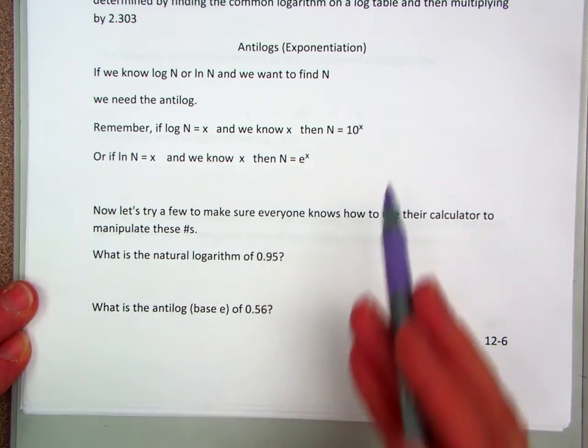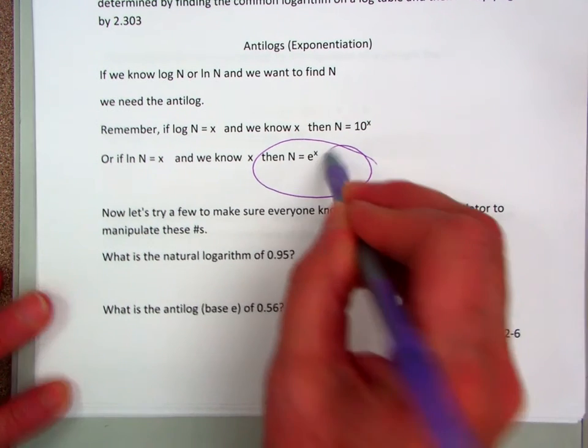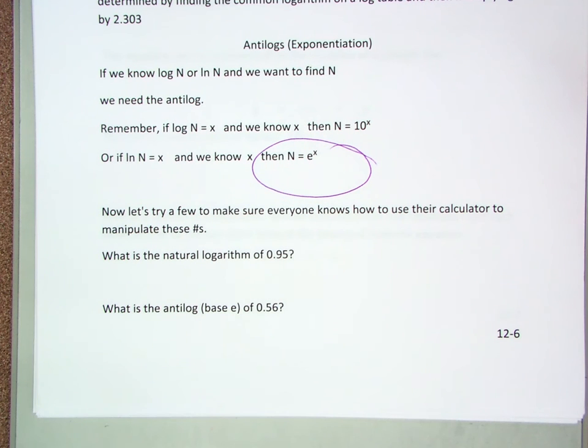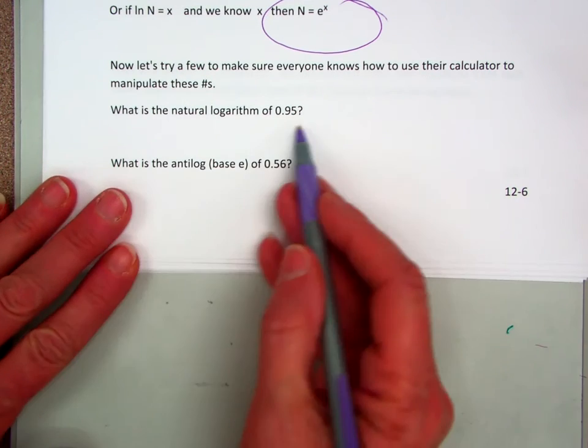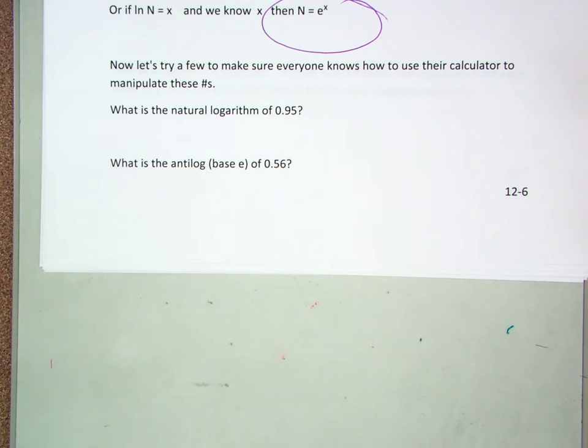So for the natural log, we're going to use the e to the x key. And I just want you to plug these in and make sure that you know how the syntax works on your calculator. So what is the natural logarithm of 0.95? Some calculators, you push the ln button first. Some you type in the 0.95 and then push the button.